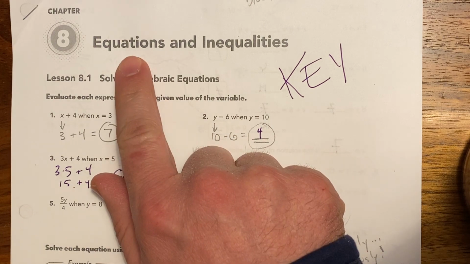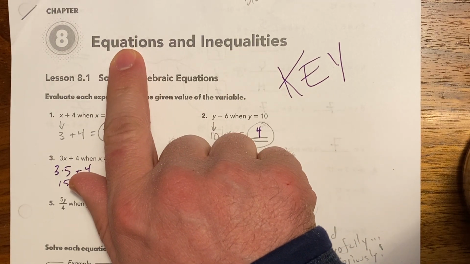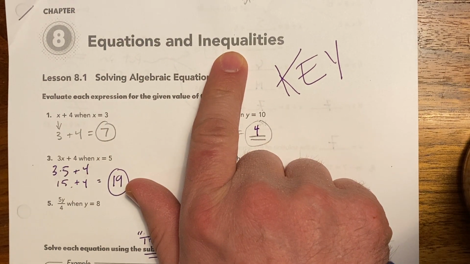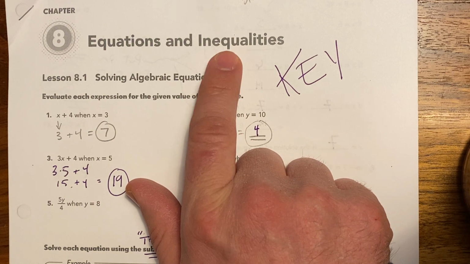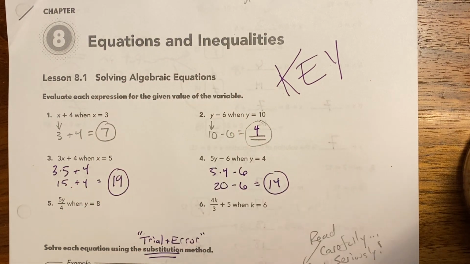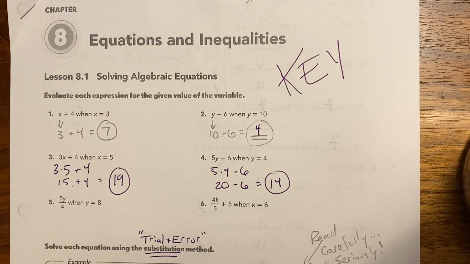All right, equations and inequalities. Equations, 2 plus 3 is 5. Inequalities, 2 plus 3 is less than 7. And then we got into less than or equal to, or greater than or equal to. Those are the two big concepts. Section 8.1, these are the first answers as you start.